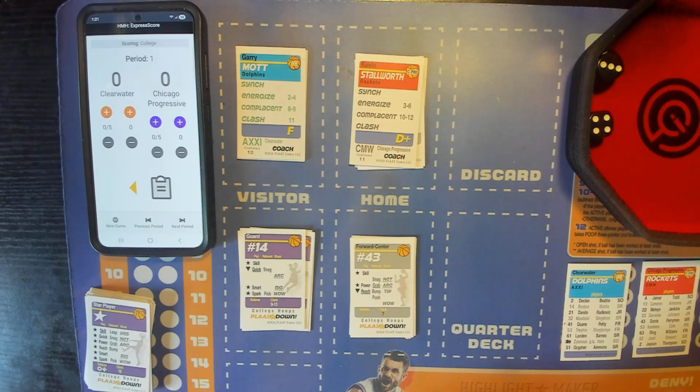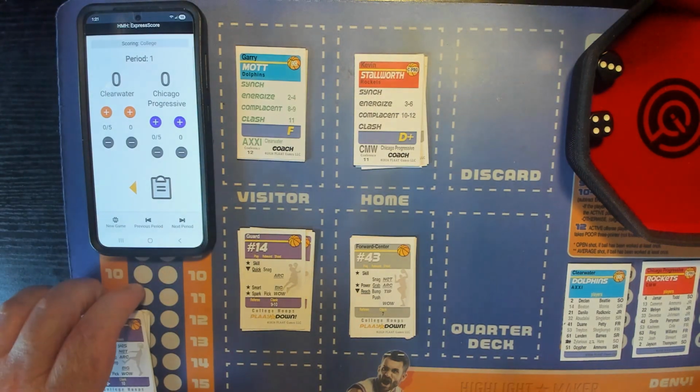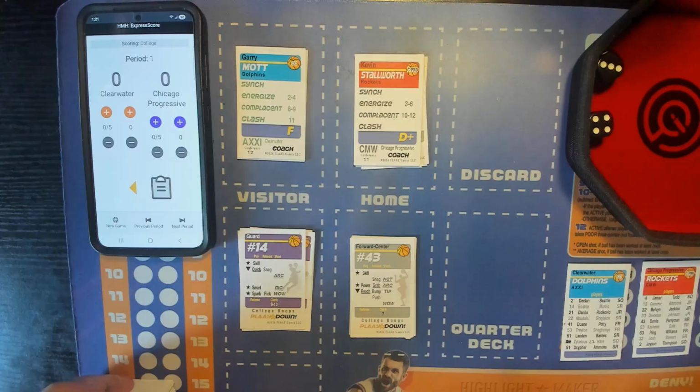So I just finished up a couple days ago. I played Illinois Union, the Big Orange, finished up their home schedule, and now I've moved on to Chicago Progressive. Not a great team, D plus, but today they're hosting Clearwater, the Dolphins, and they're an F team, so it might be okay.